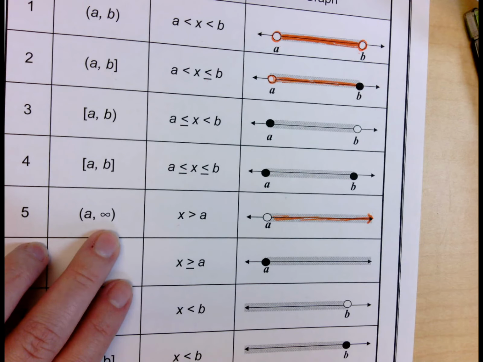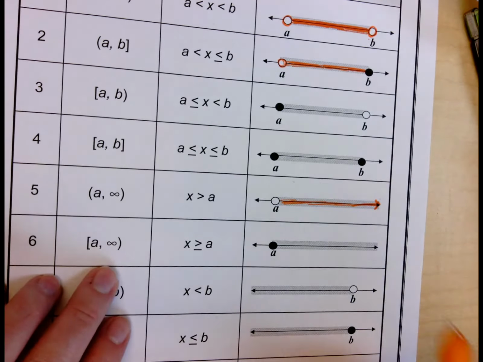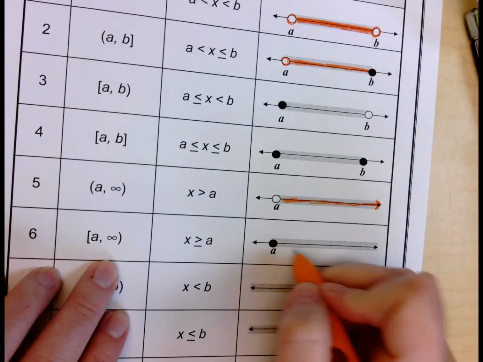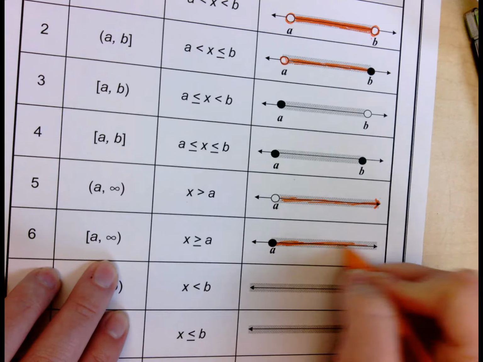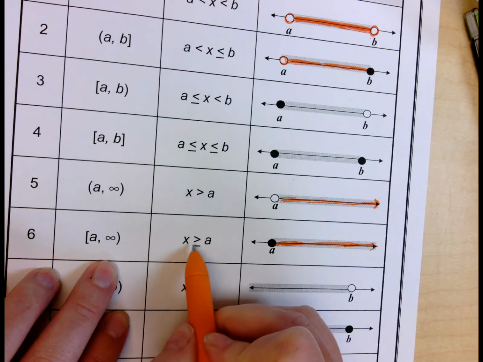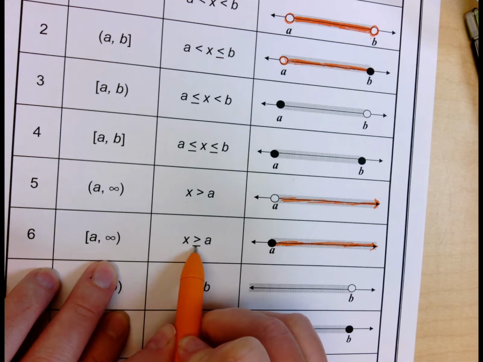And so I can't say that infinity is included in the data because infinity is not a specific number. It's a range of numbers. It's an infinite number of numbers, okay? All right, so same thing down here, except this time A is part of the data. So everything greater than A, but also equal to A.